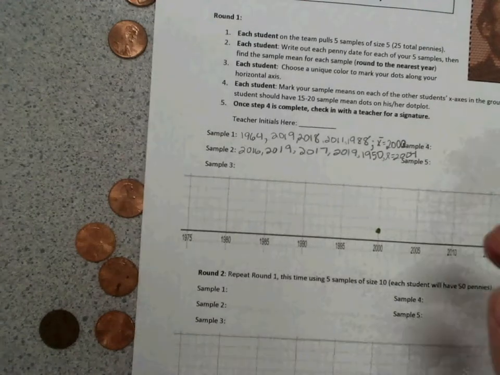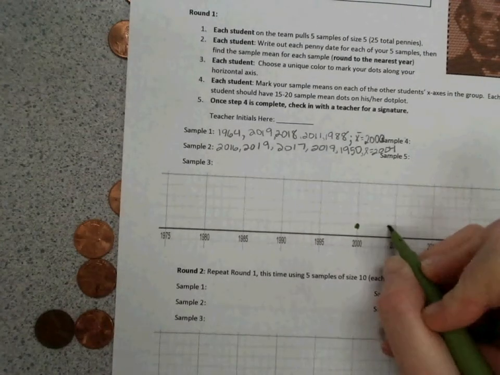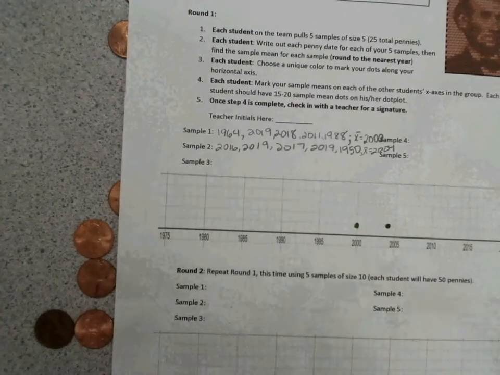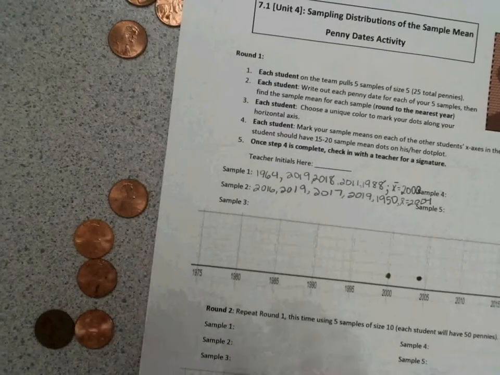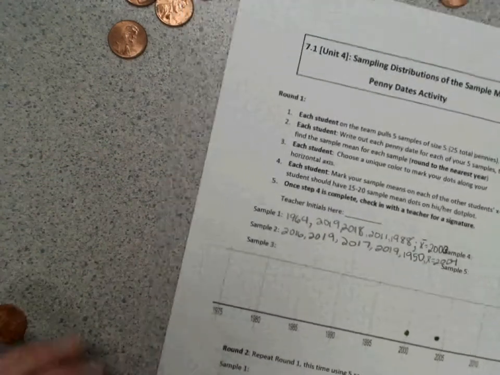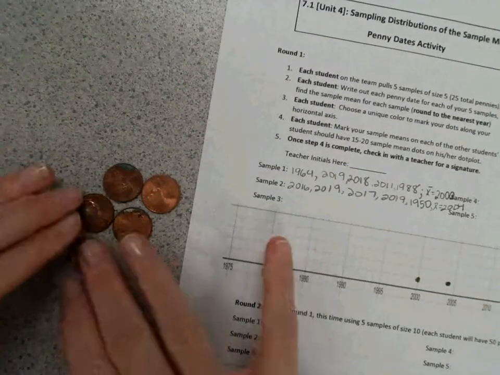So we'll put a dot on the dot plot, 2004 here, and move on to our next set of 5.